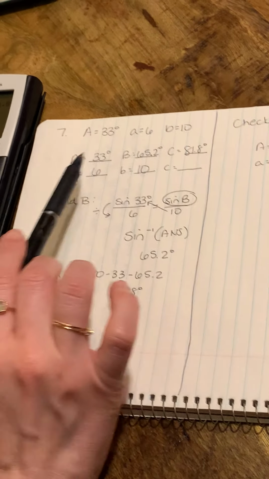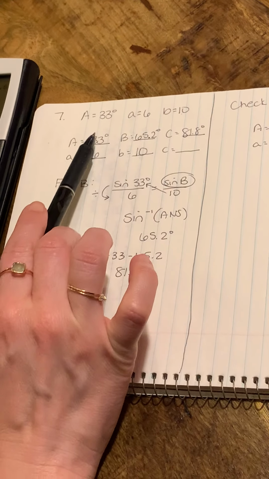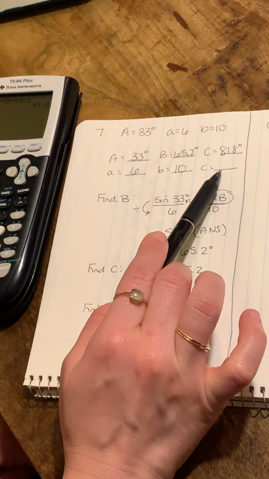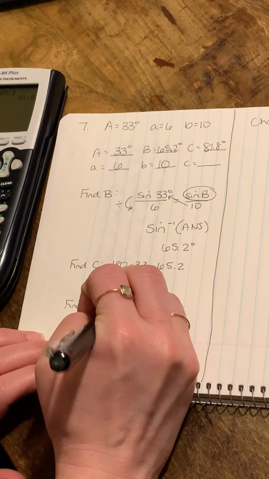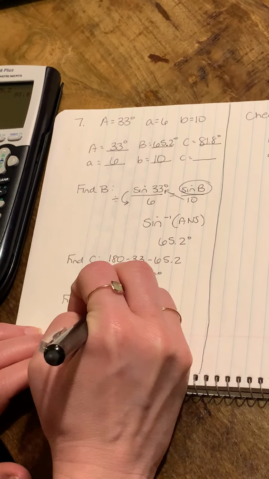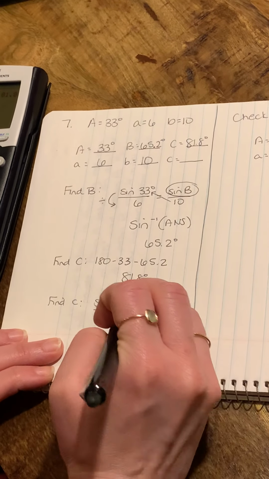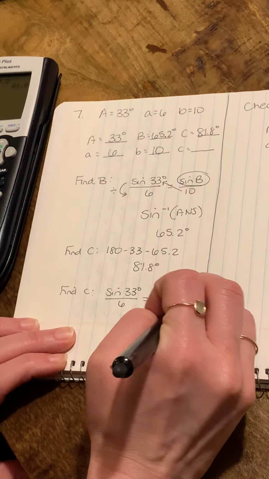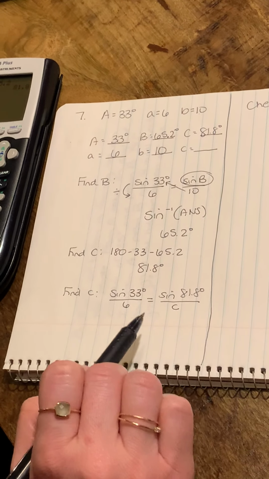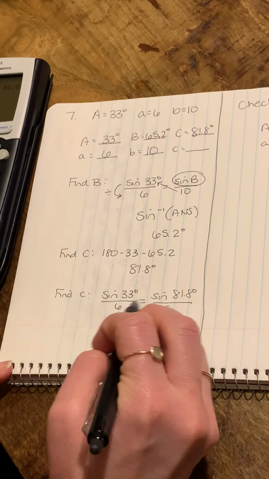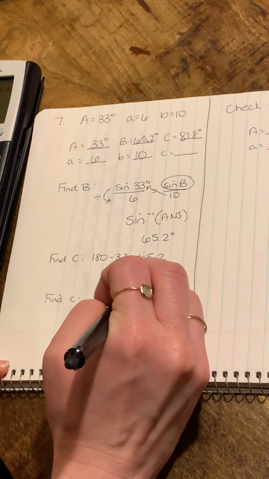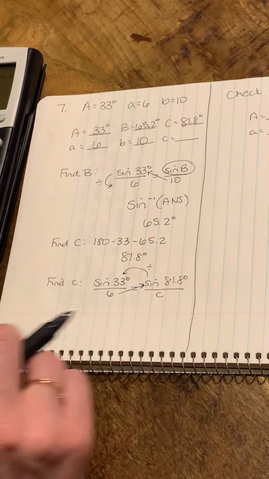So I'm going to use my A's because they're both whole numbers right now. I'm going to avoid that one. So I'm going to set up using the A's and the C's. Sine of 33 degrees over 6 equals the sine of 81.8 degrees over the C. I can't avoid using that decimal. I'll cross multiply and divide. So cross multiply the two that you know, and then divide by the other one.